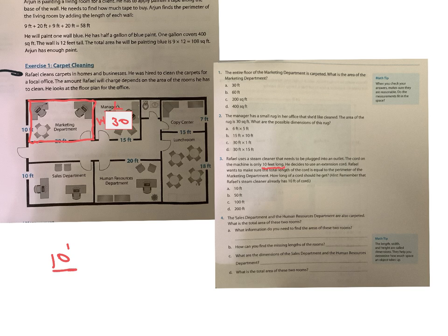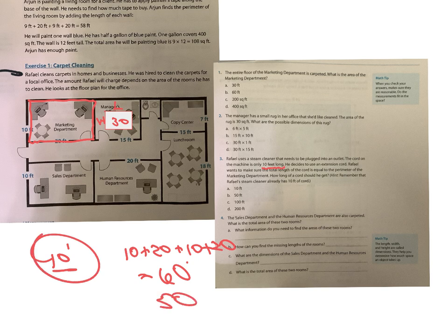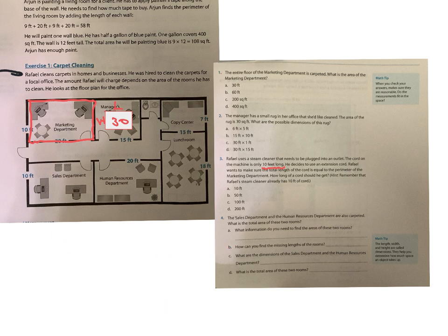So we're going to add up 10 plus 20 plus 10 plus 20. That gives me 40, 60. We need 60 feet. Well, he already has 10 feet, so the extension cord only needs to be 50 feet in order to get that 60. So I gave you the answer on that one, but just wanted to clear up that part there.